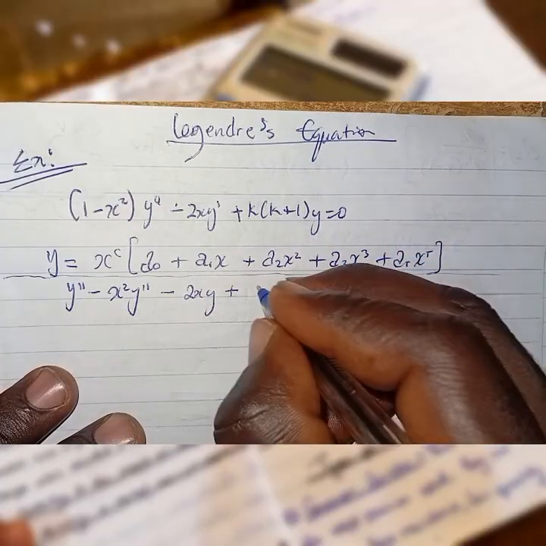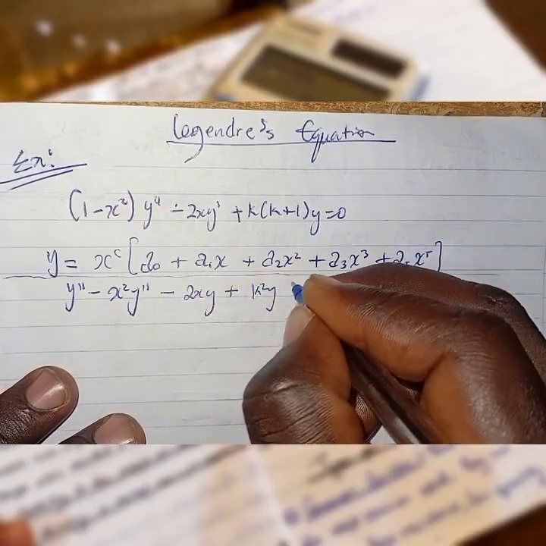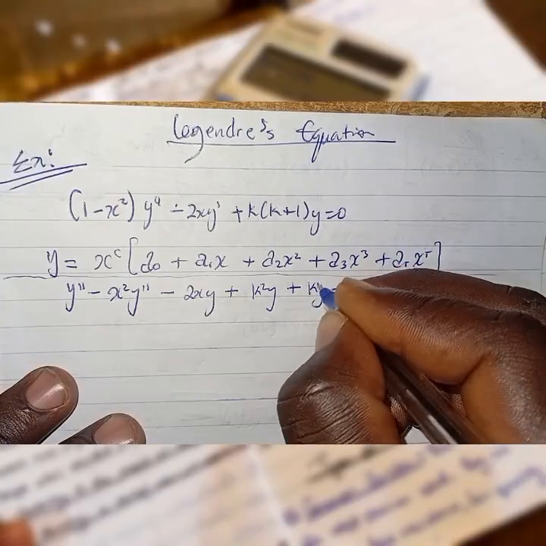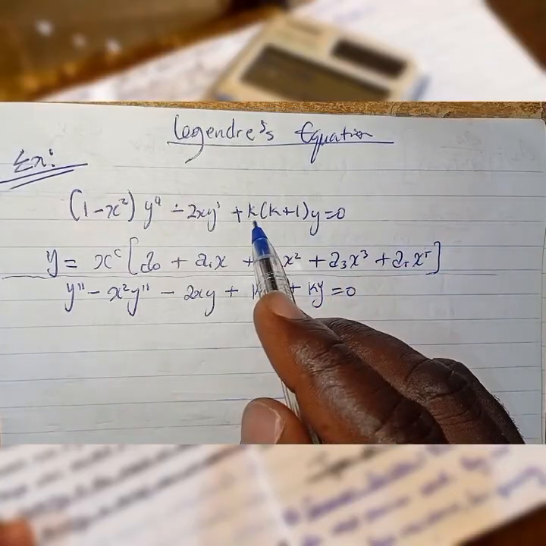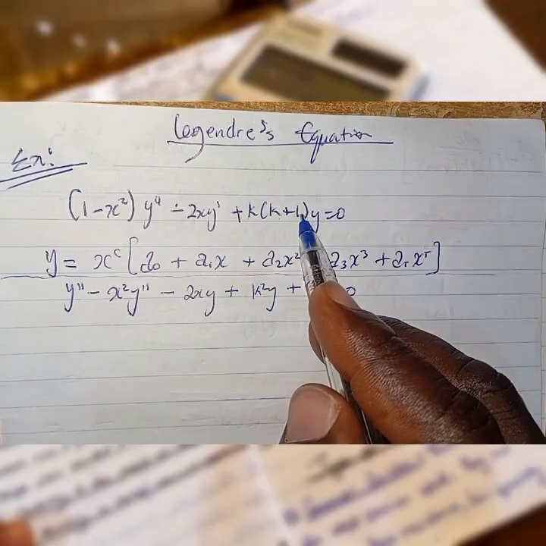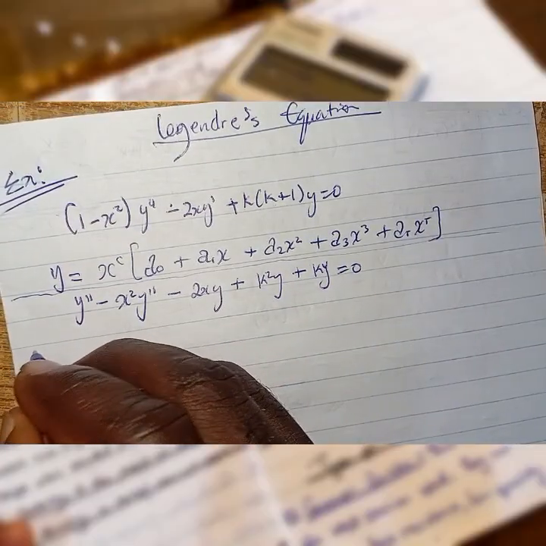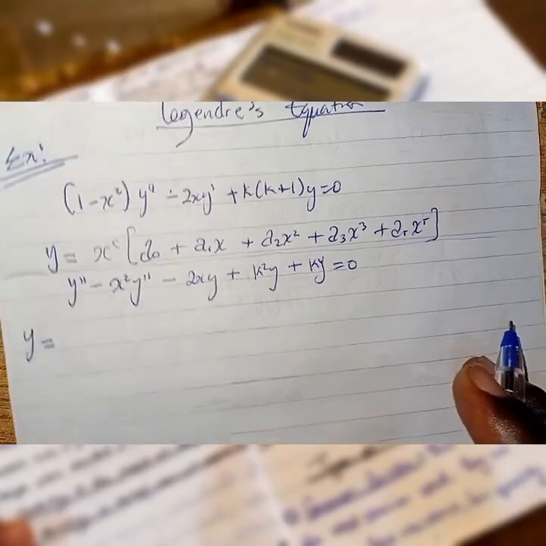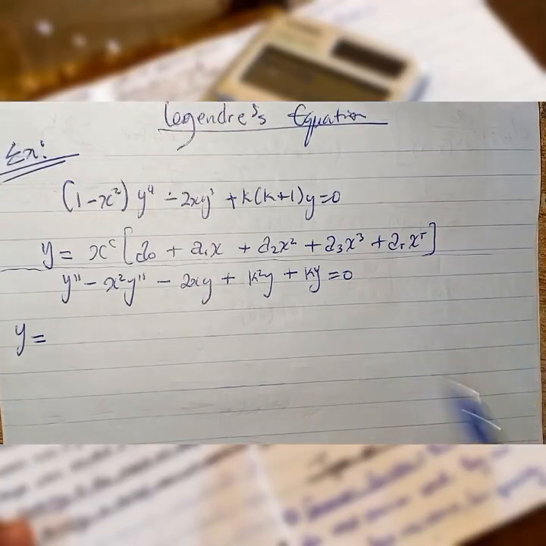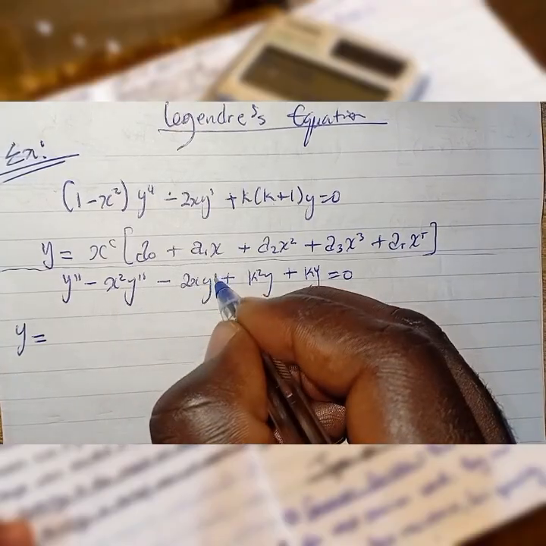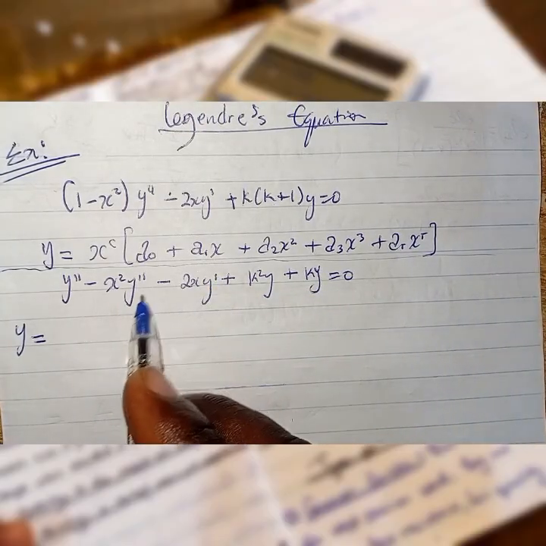To open the bracket, we're going to have k squared y plus ky equals 0. Let's open the bracket, because we have three types of y: normal y, y prime, and y prime prime.